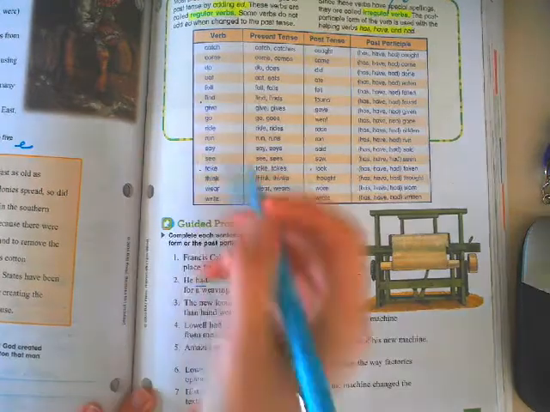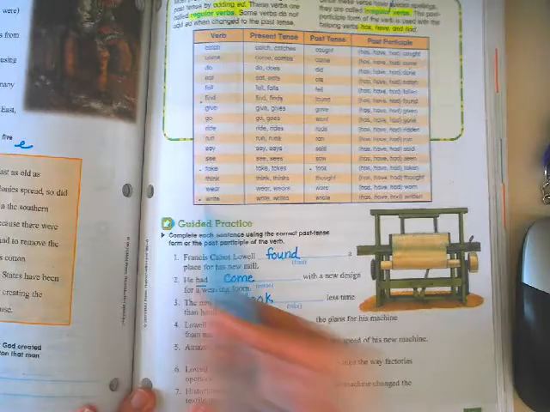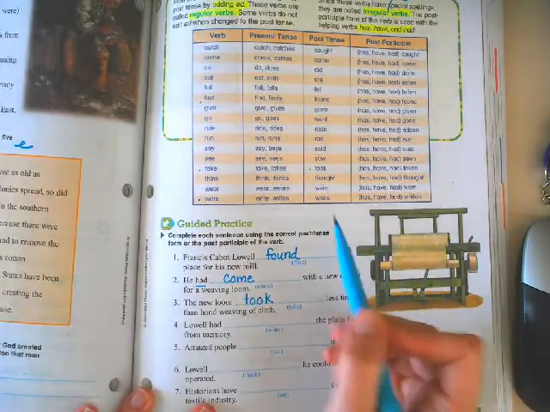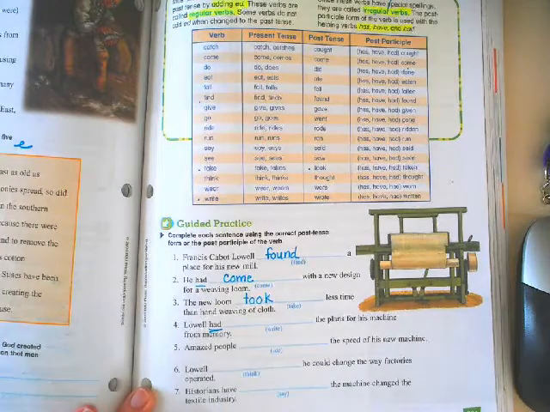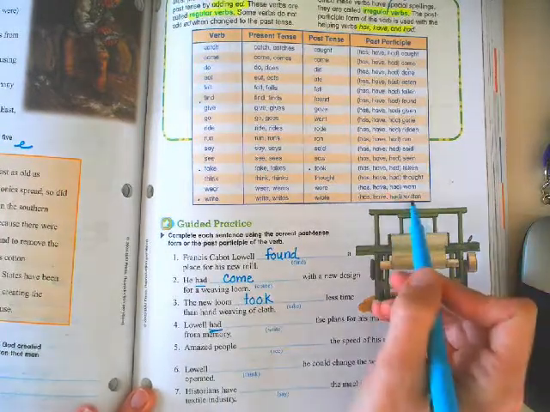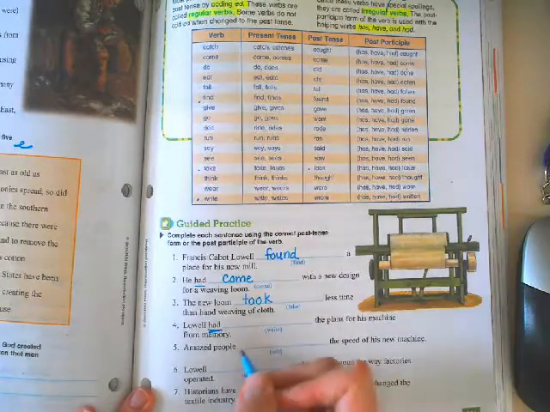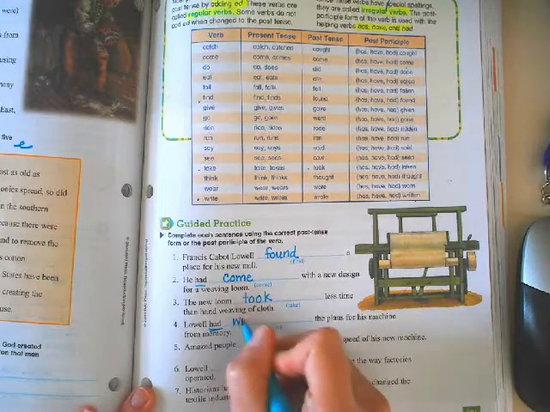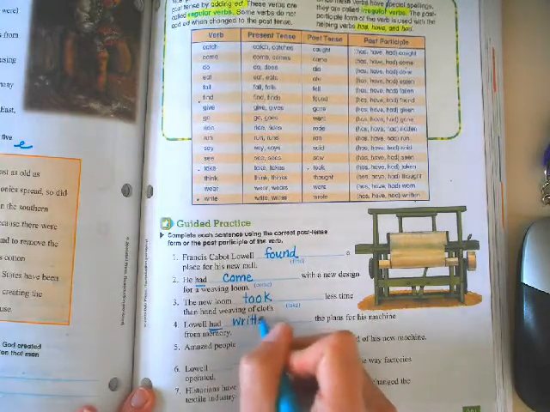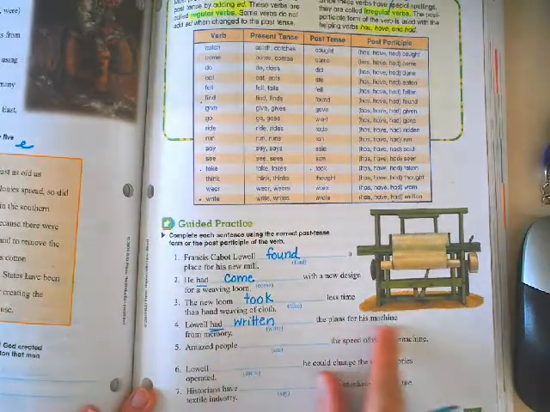We're going to look on the chart, find write, the past tense is wrote, but if you notice, there's that past participle word had, so we actually have to look in this column, because there's had, and the verb form is written. Lowell had written the plans for his machine from memory.